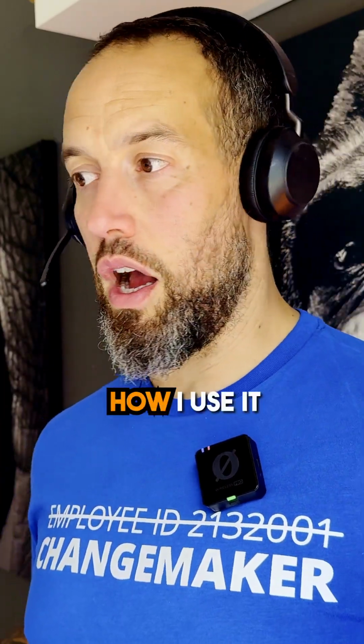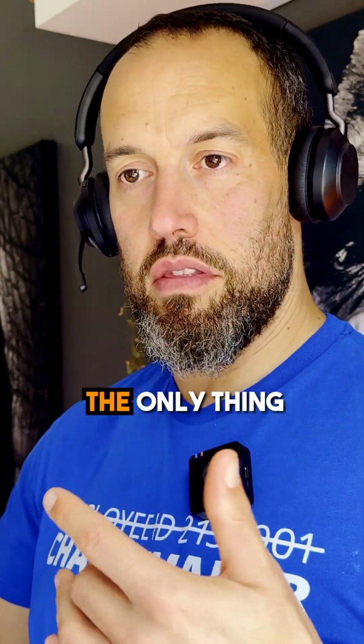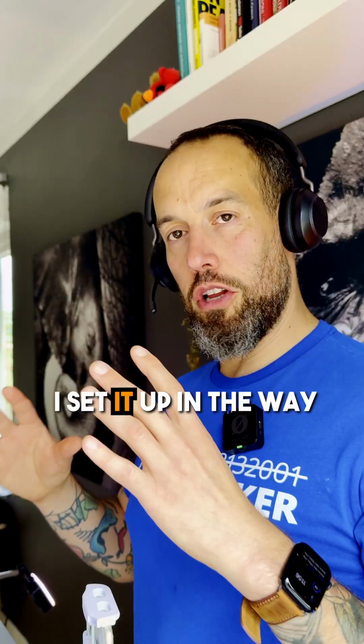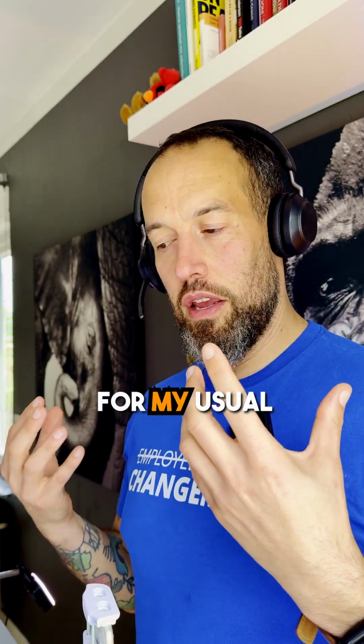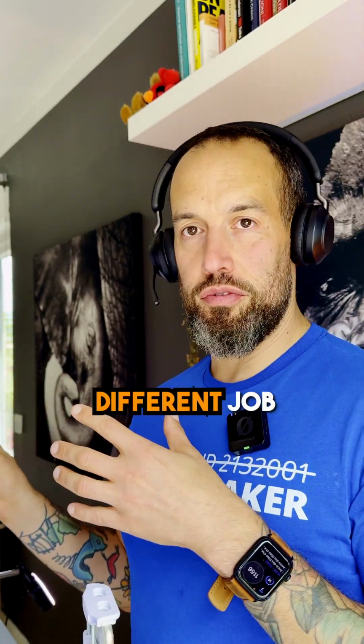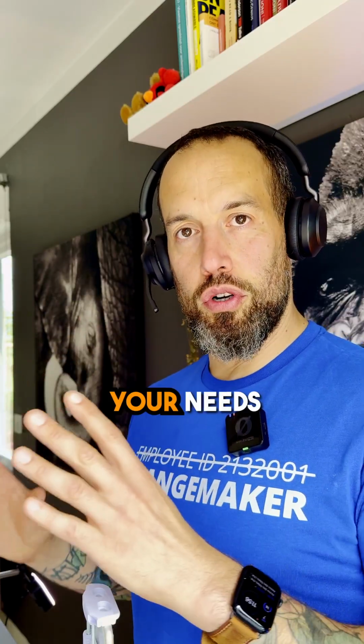So that's it in a nutshell how I use it, which doesn't mean that it's the only thing that you can do with a Stream Deck. I set it up in the way that works for myself, for my usual way of working. If you are doing a different job, you can just adapt it exactly to your needs. And this is the thing that I really love with the Stream Deck.